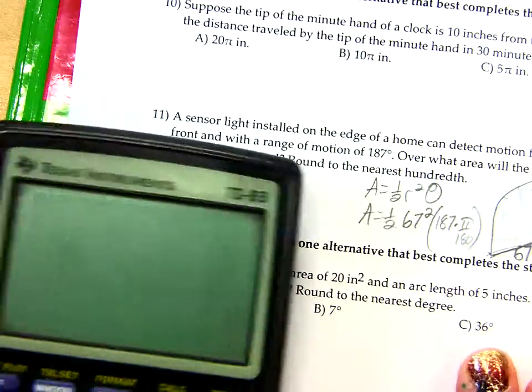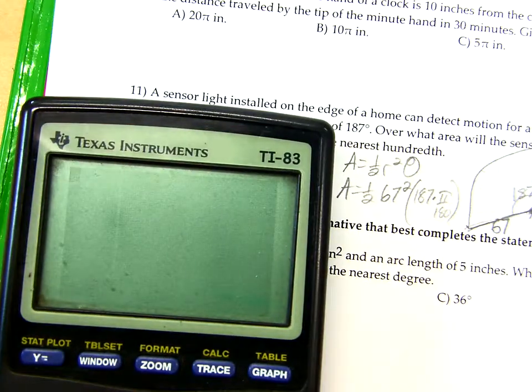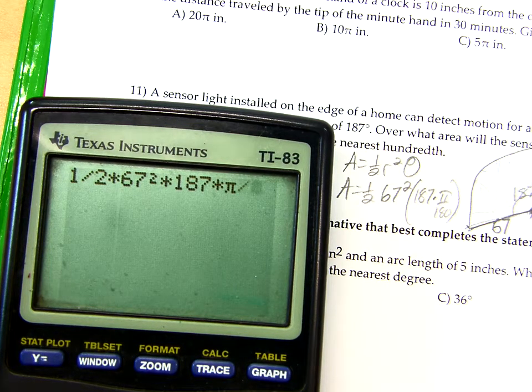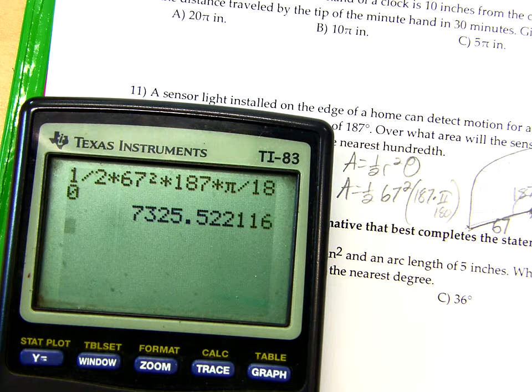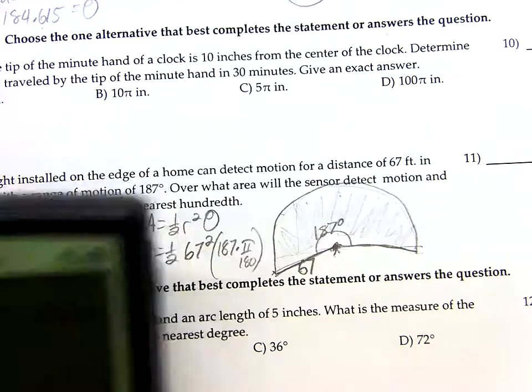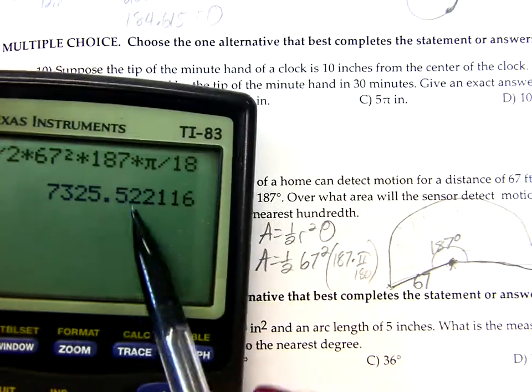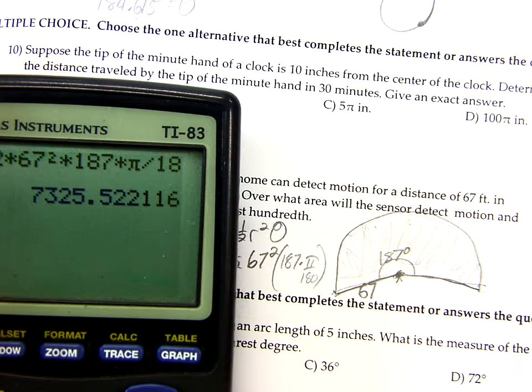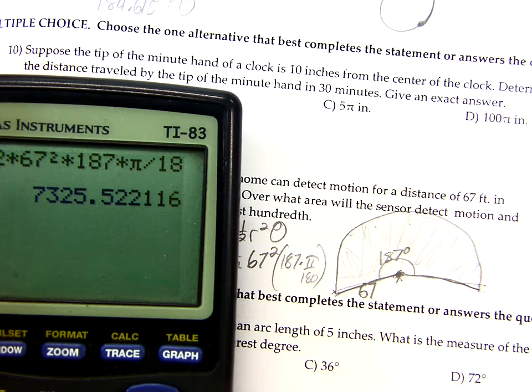So, if I'm going to do that, let's see if I can get them both on the screen. 1/2 times 67 squared. There's a squared button. Times 187 times pi, use the pi button, divided by 180. There we go. And that's an area, so we're in what, feet? Feet squared. And it says round to the nearest hundredth. 7325.52 feet squared.